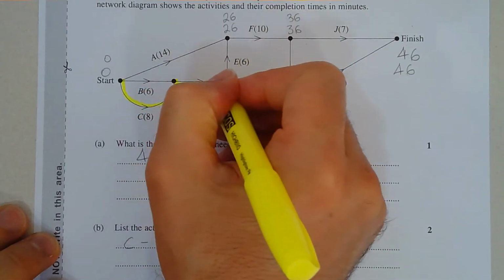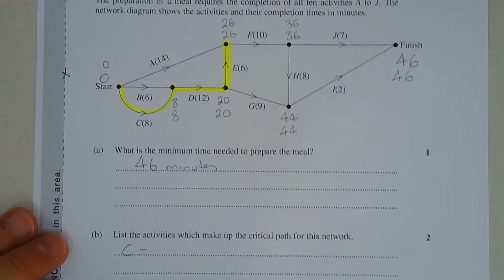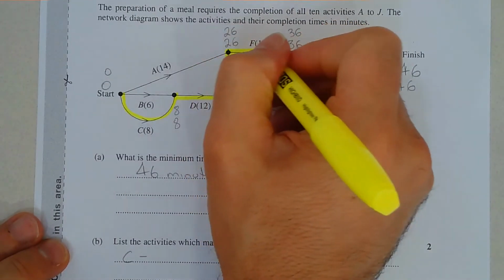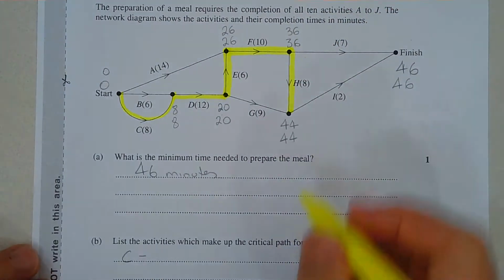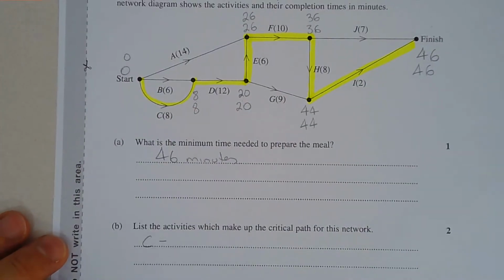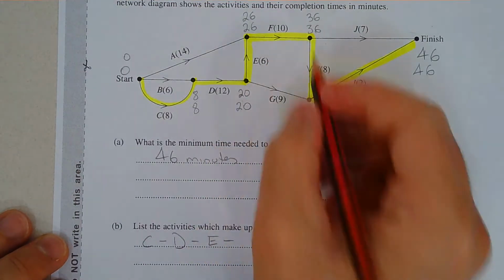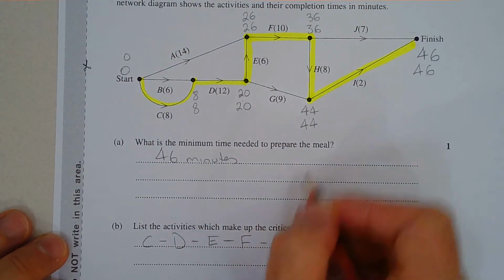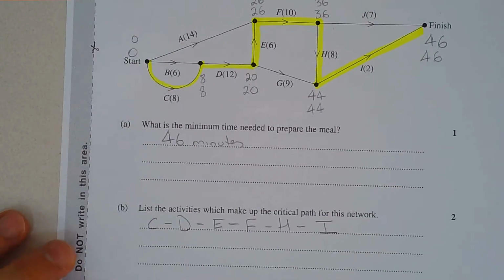So activity D through activity E, through activity F, through activity H, and then through activity I. So it's C, D, E, F, H, and I.